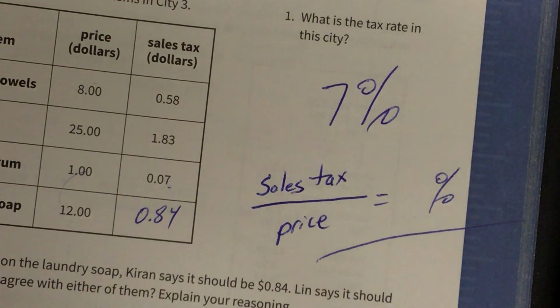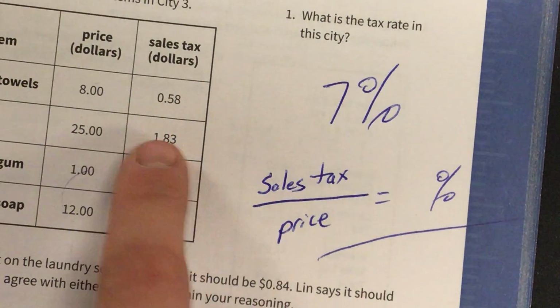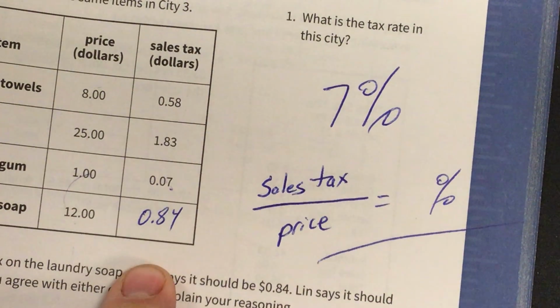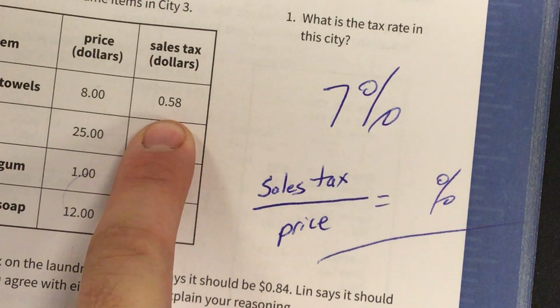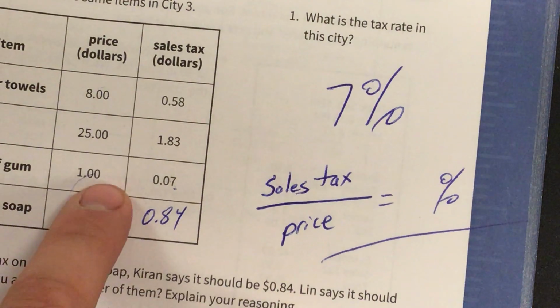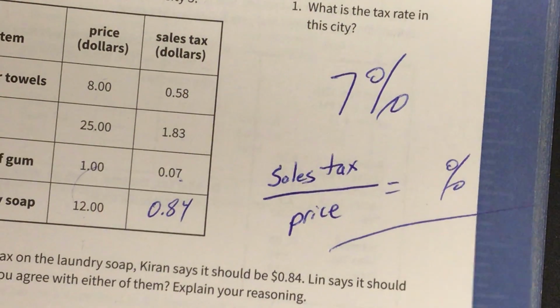Now, why is that? Why doesn't it come out perfectly? Well, because you're taking it times a percent. They're rounding this. This might actually turn out to be 58.2 cents, but they're going to round it for you because we use dollars and cents. It's not going to be perfect. Okay, so the book wanted you to divide them all out and average it, but this is close enough for me. 7%, 6%, 7%, 8%.